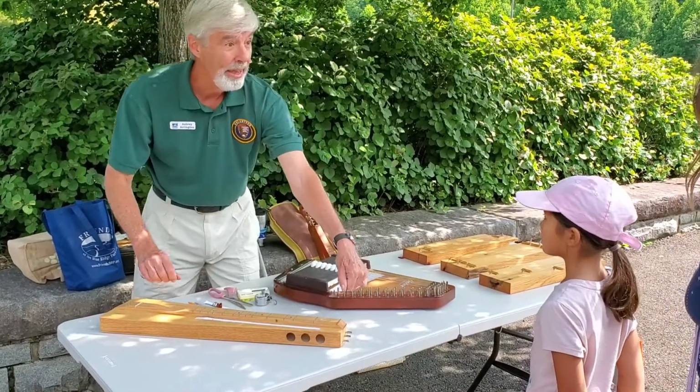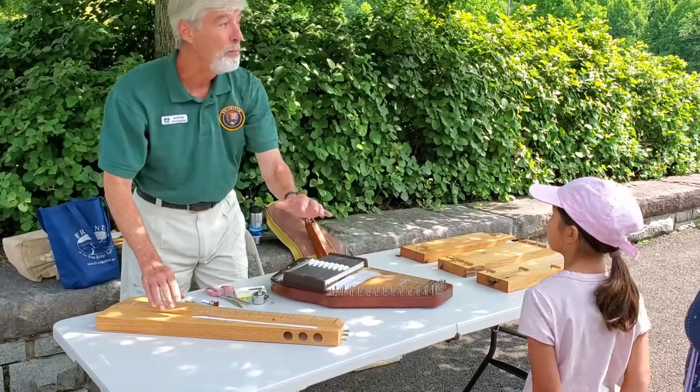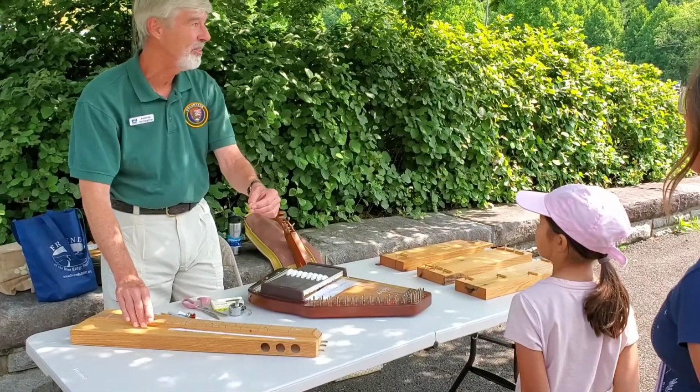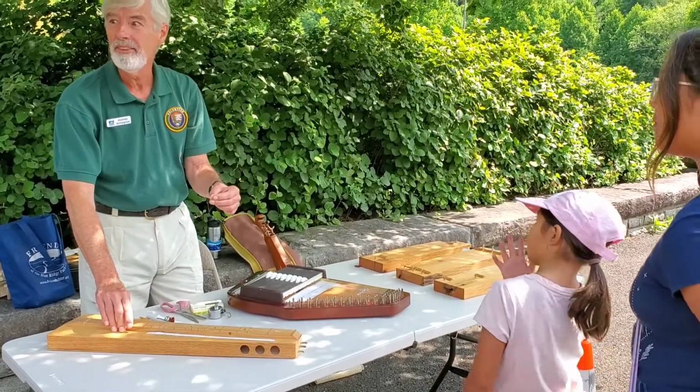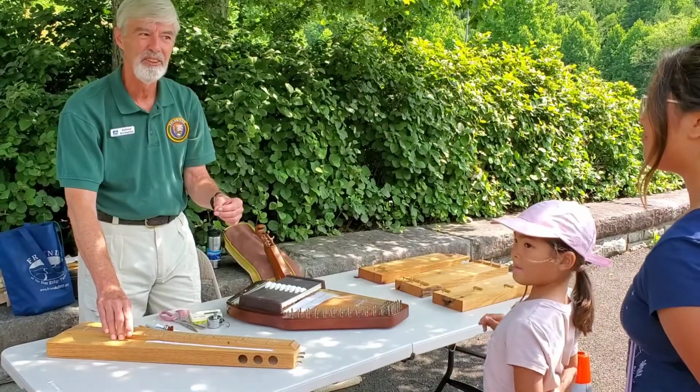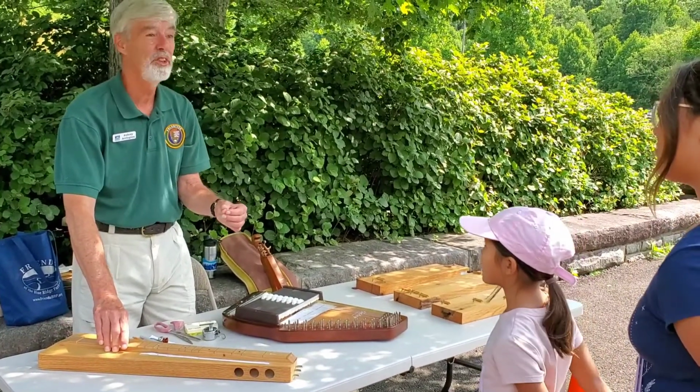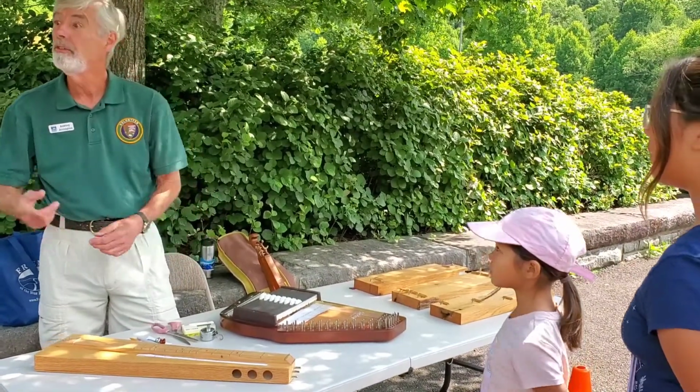So I could tighten it and make it higher, or I could loosen it and make it lower, but that's going to take me like 5 or 10 seconds every time I did it. Would you wait 5 or 10 seconds between every note? You get bored. It'd have to be a really slow song. It'd have to be a really slow waltz. What were you going to say?